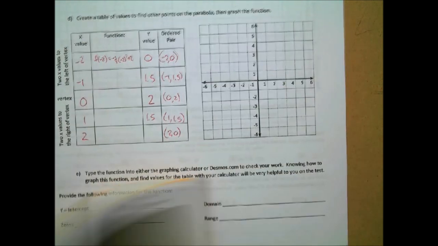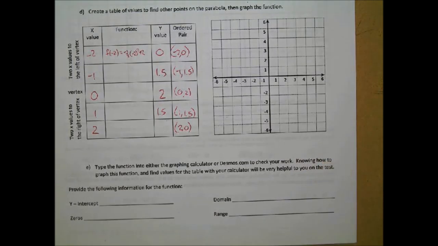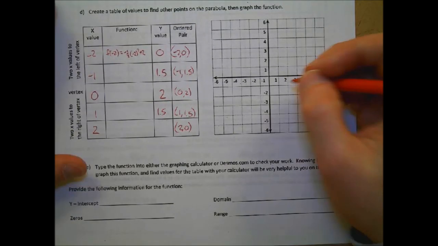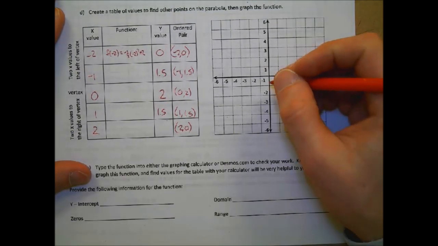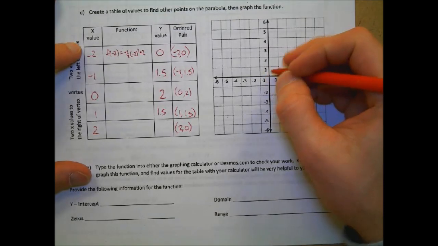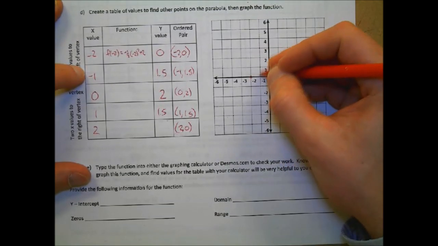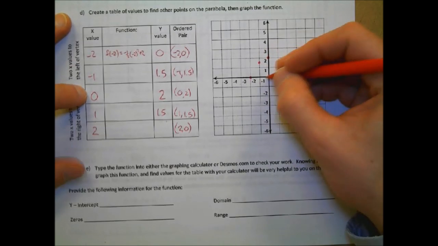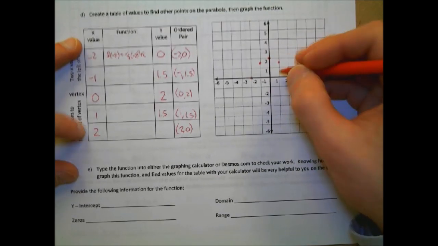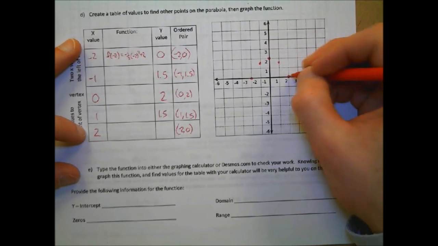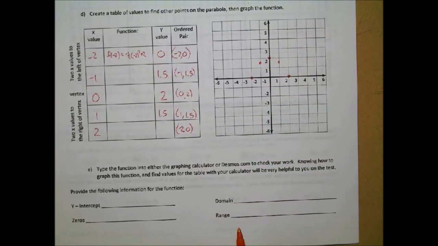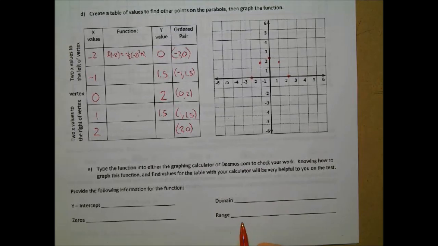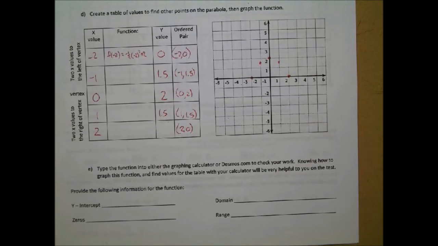Okay, just like that. Now we're going to plot the points. So we've got -2, 0, -1, 1.5, 0, 2, 1, 1.5, and then 2, 0. Do I need to find any more points than that? No. If you want to, you can. You've got your table right here. Just pick some more points. But I'm good with that.